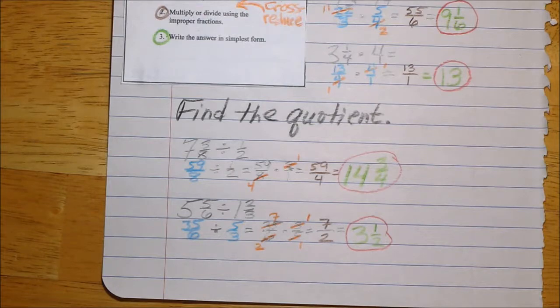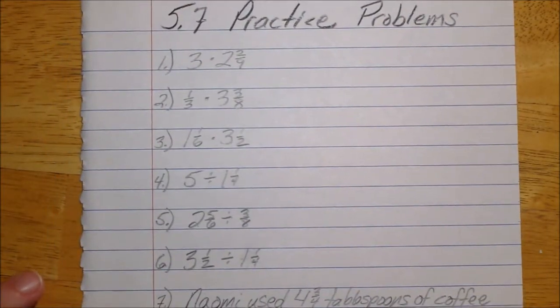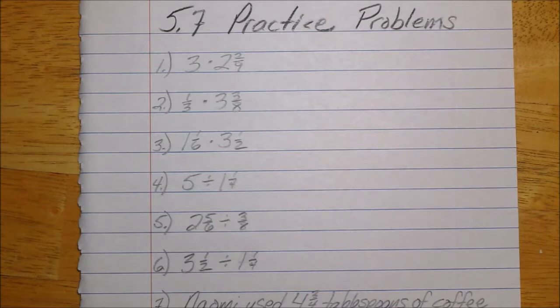And so let's take a look at our practice problems. All right, let's see. Okay, here is the first 5 or 6 of the practice problems for lesson number 5.7. You may want to press pause here and work these problems out, and then I'll push the paper up for the rest of the problems in just a couple seconds.